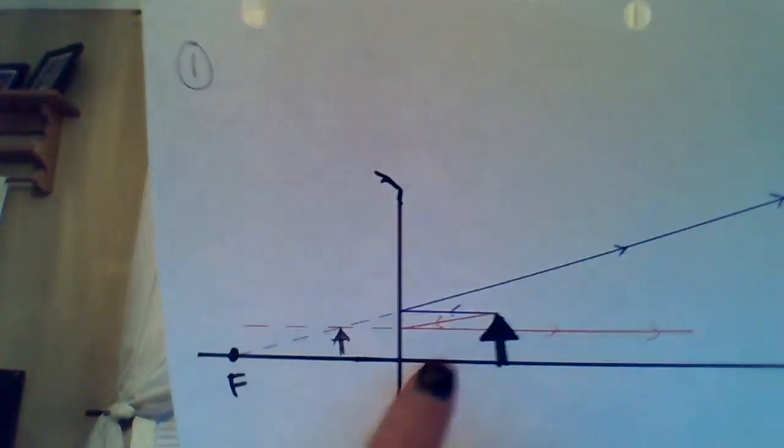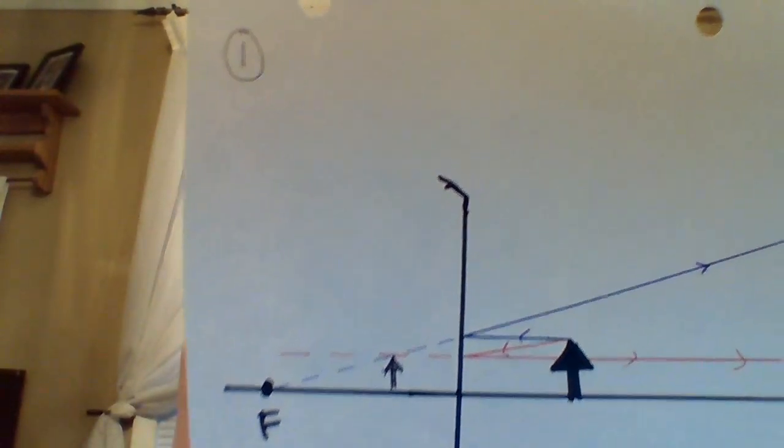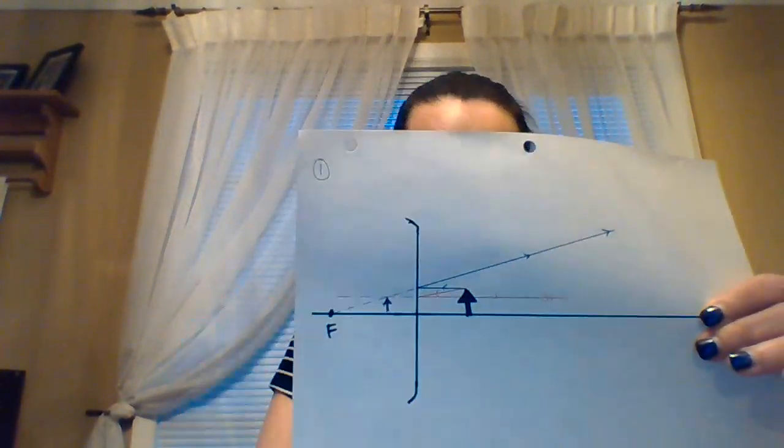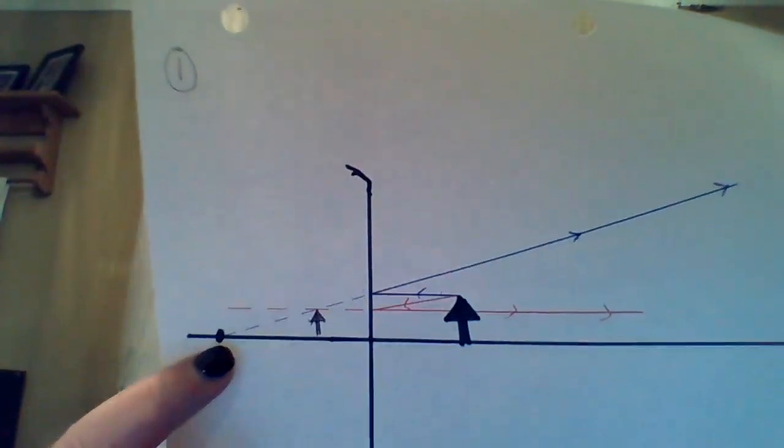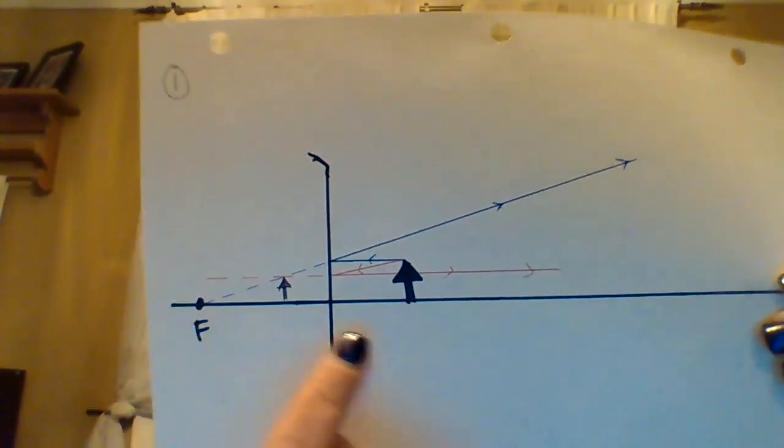On this first diagram, my object is relatively close to the mirror. By the way, on all of these, it will almost look exactly the same. When I pick up the next paper, it will almost look like a repeat. And because of what's going on, I think I'm able to do something where you can see through my papers. F is the same on all the papers.